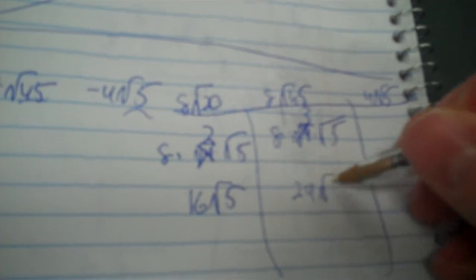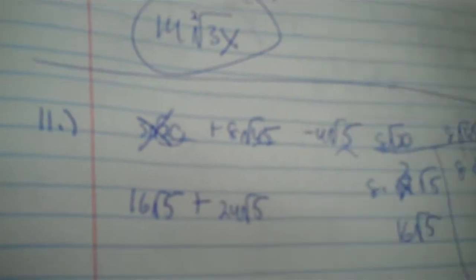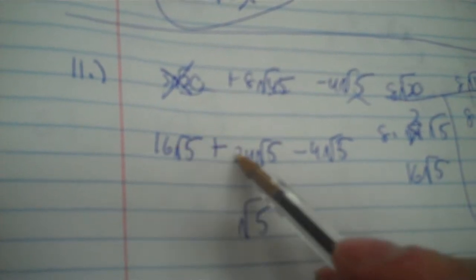Okay, plus 8 square root 45. You got it. You can't forget about the 8. So 45 divides by 9. That's 5. So that's 3. 8 times 3 is 24 square root 5. Then square root 5 itself can't be simplified. So 40 minus 4 is 36. 36 square roots of 5.